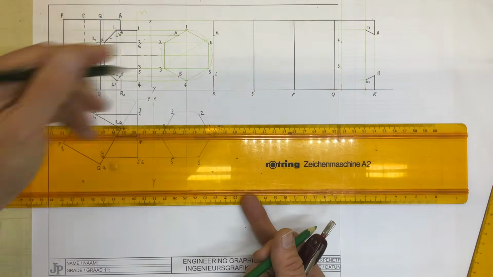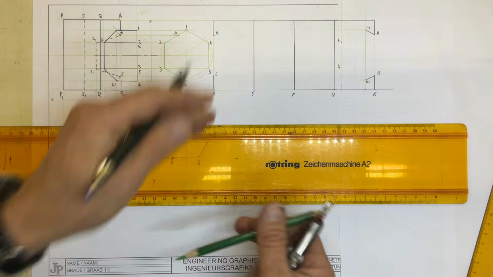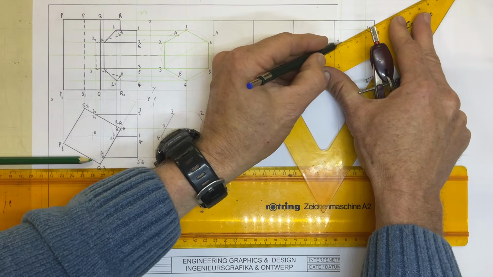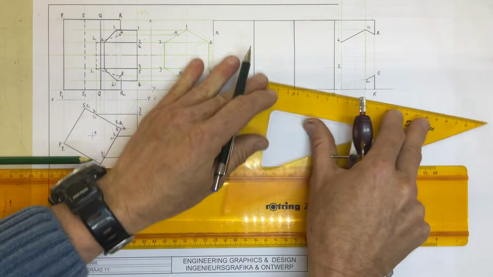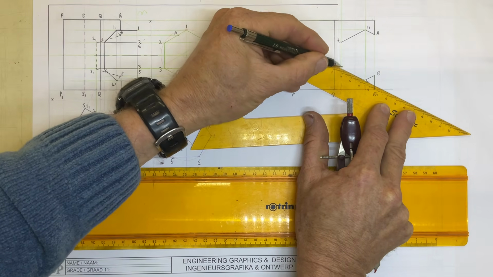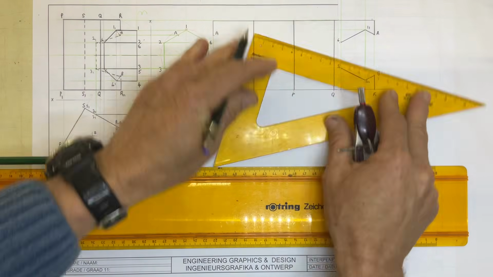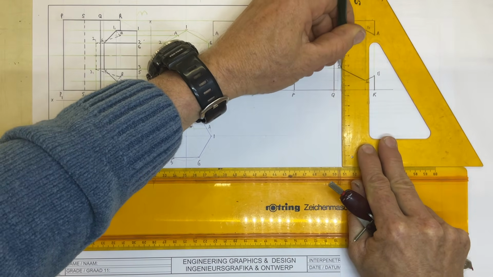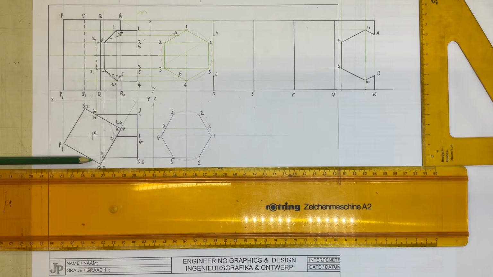6 dash, all right, so 5 dash, 6 dash, and I can draw in a line going from 1 dash, and 4 dash. So 4 dash goes to 5 dash, 6 dash goes to 5 dash, and that is that side of things done.